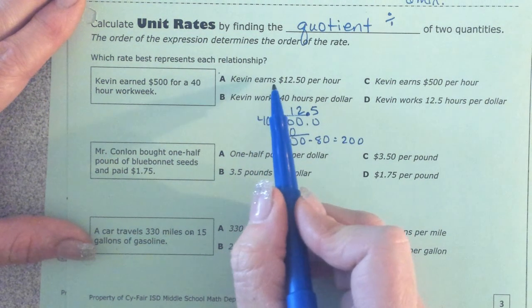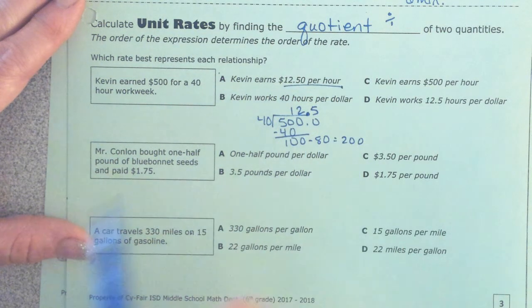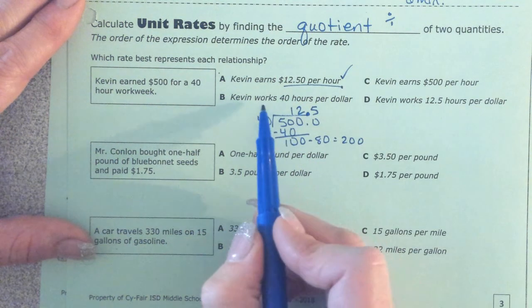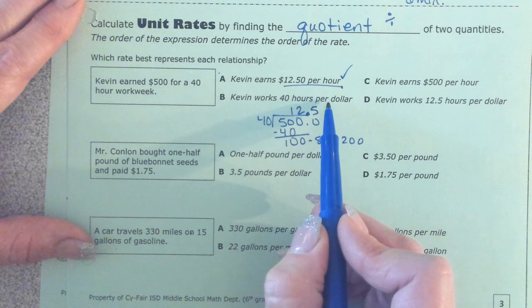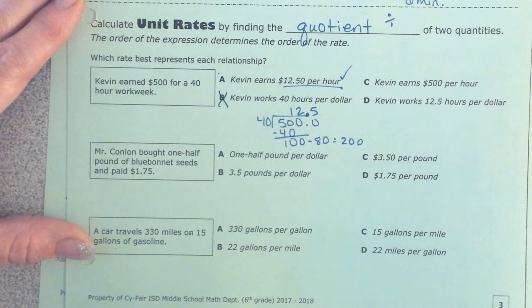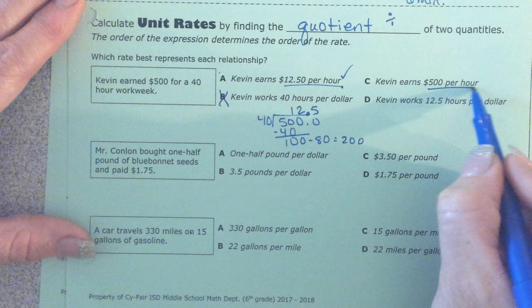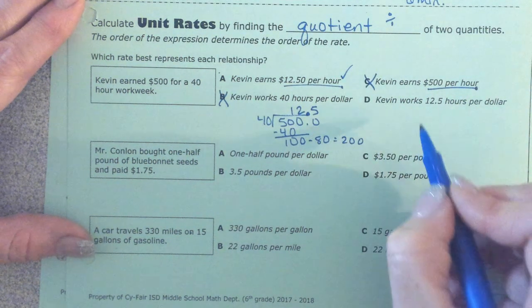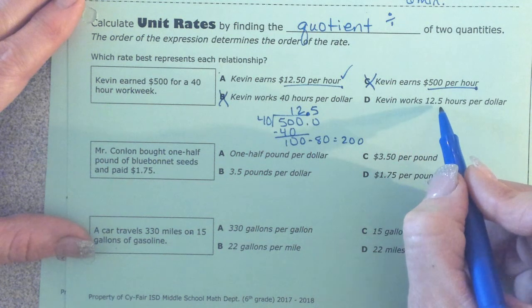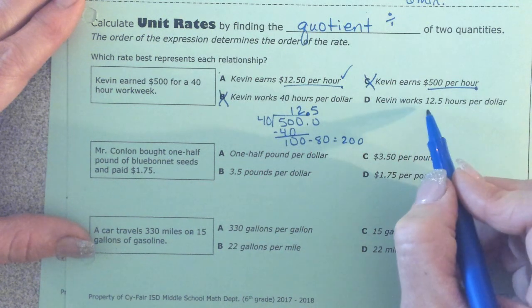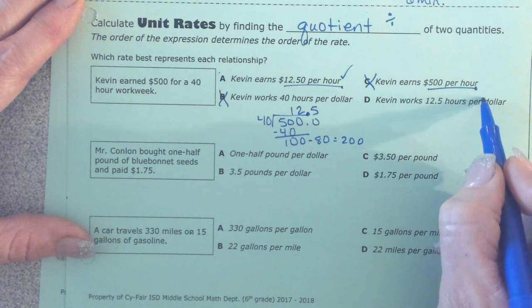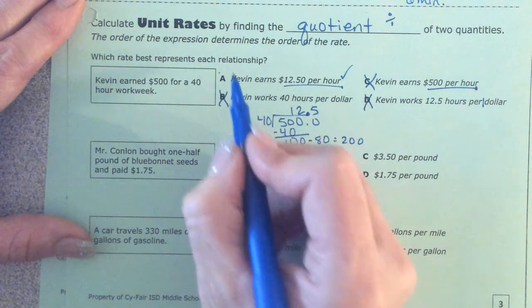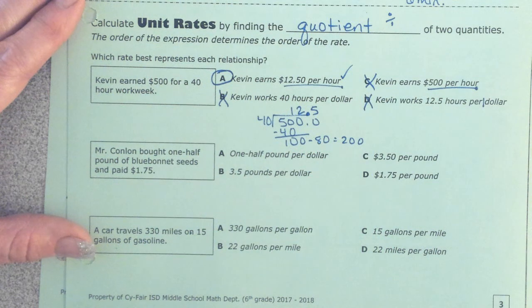Now, does this make sense? Kevin earned $12.50 per hour. I think that sounds pretty good, but let me check the rest. Kevin worked 40 hours per $1. No, he didn't work 40 hours just to earn $1. $500 per hour? That would be fantastic, but that's not what Kevin earned. He works 12 and a half hours per $1. That means he's got to work 12 and a half hours to get $1. That's not what Kevin did. So the answer here is A.